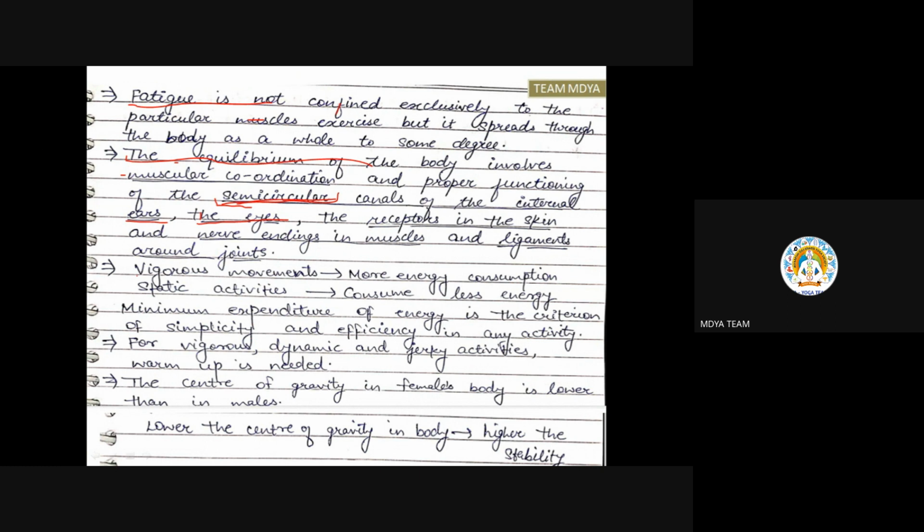Next is vigorous movements, which involve more energy consumption, while static movements consume less energy. So minimum expenditure of energy is the criterion of simplicity and efficiency in any activity. In yoga, there is static movement. This is a static activity and it consumes less energy. It means that it is simple, and yoga is efficient.